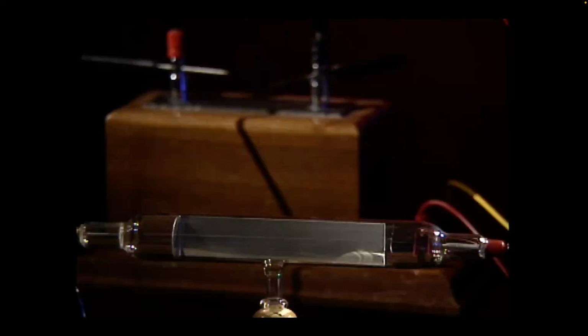Why didn't that light go off? Ha-ha! I win. See if we can see that better. It's a little bit better.